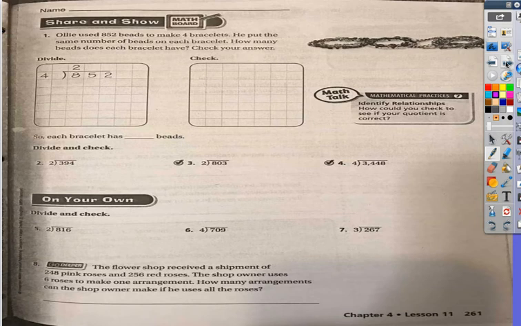Alright, we have Ollie. Ollie used 852 beads to make 4 bracelets. He put the same number of beads on each bracelet. How many beads does each bracelet have? Check your answer. Okay, first let's take a look at the information that we have.